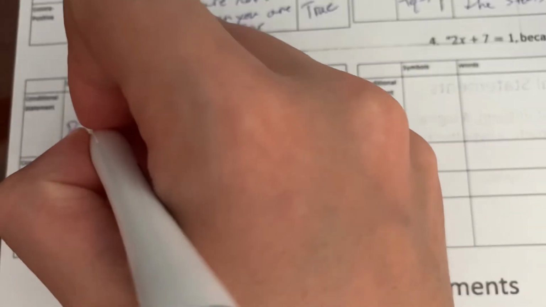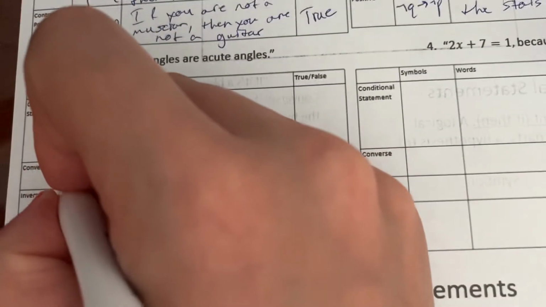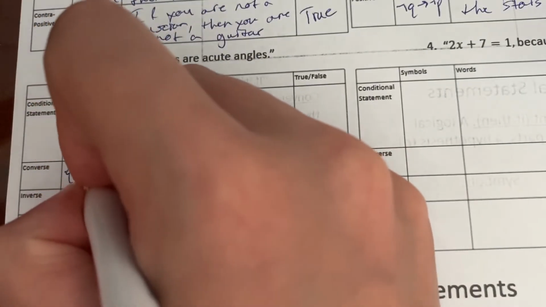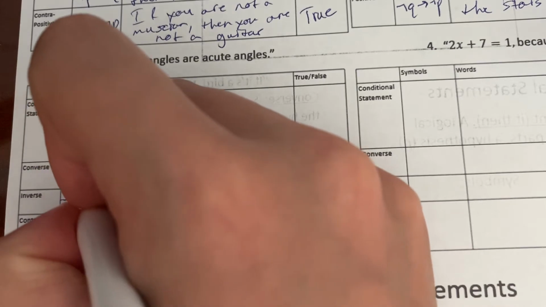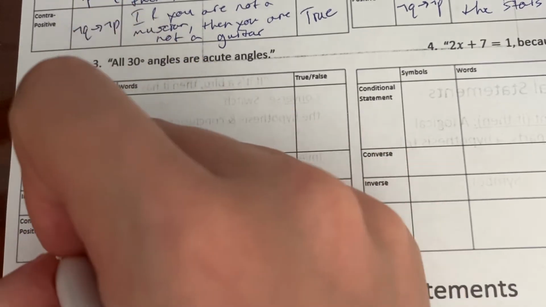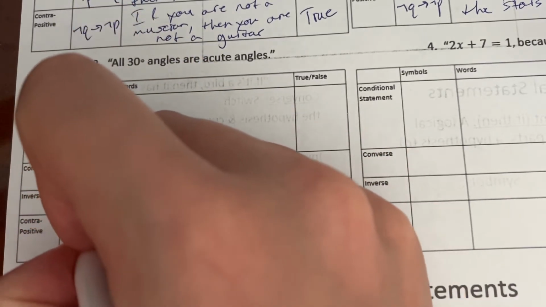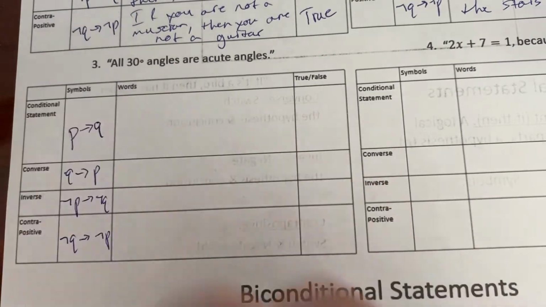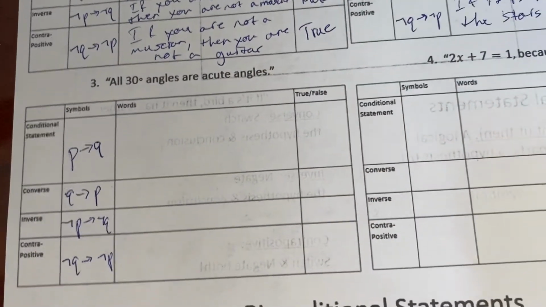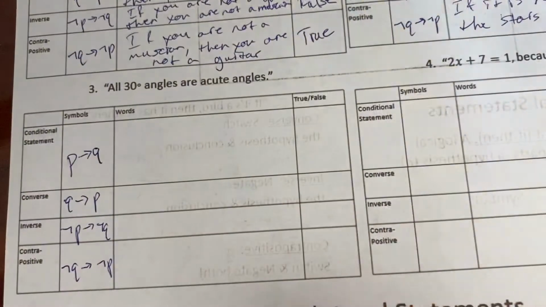All right, same thing. I'm just gonna go ahead and write all the symbols out. That way I know what I'm doing. And we're gonna do the same thing. So again, you guys should have already tried all 3 of these, and then I'm just going back over them.